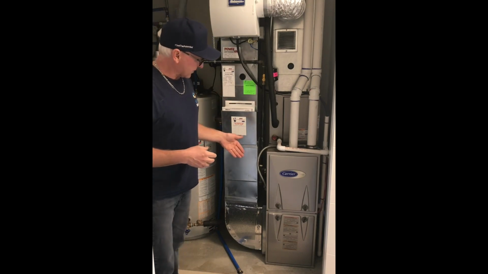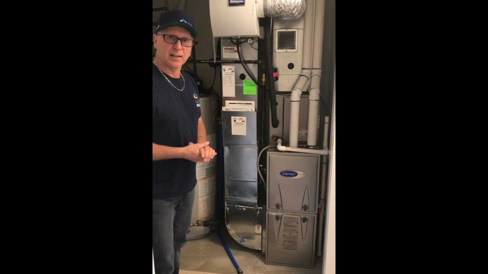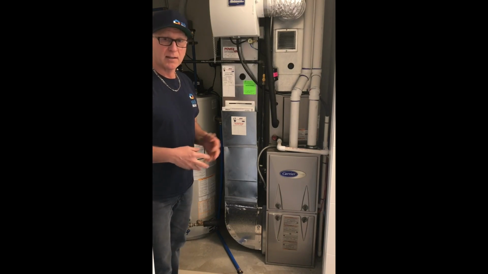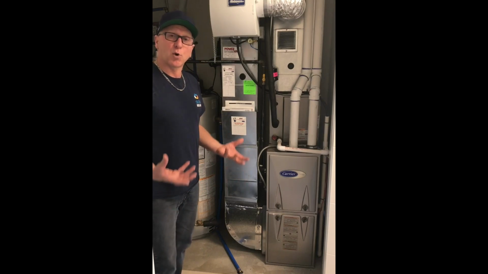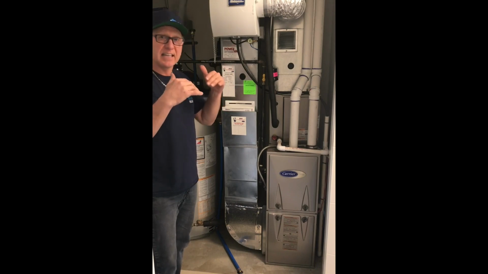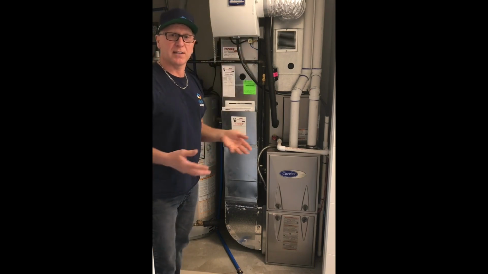What's going to happen is the gas burner is going to ignite, and it's going to heat a metal heat exchanger. Now when that gets to a certain temperature, the fan will kick on and it'll blow air past that exchanger. So it'll blow the heat from that through the ductwork throughout the house, heating the rooms.